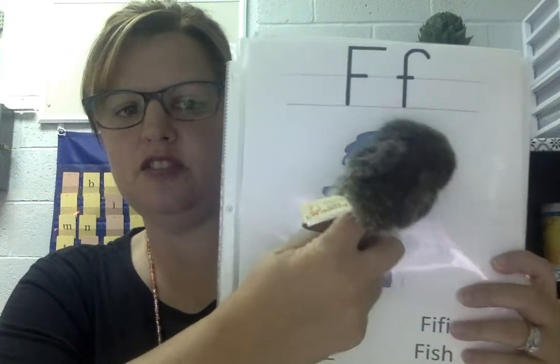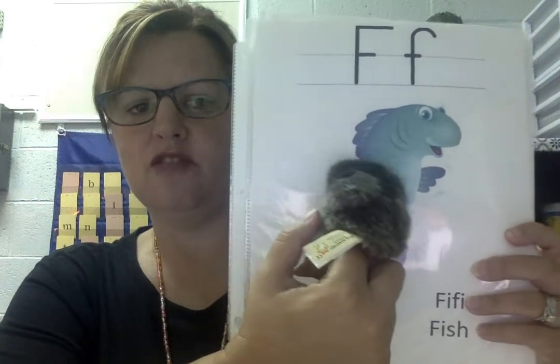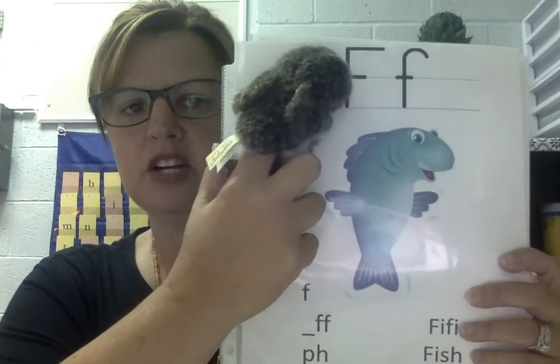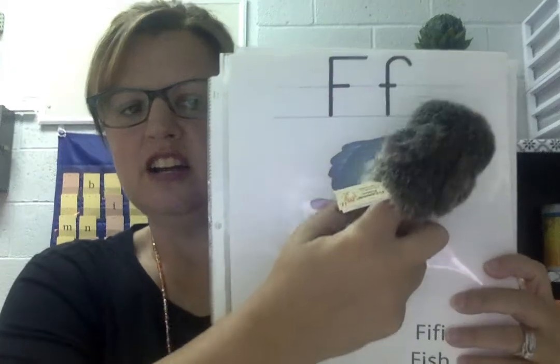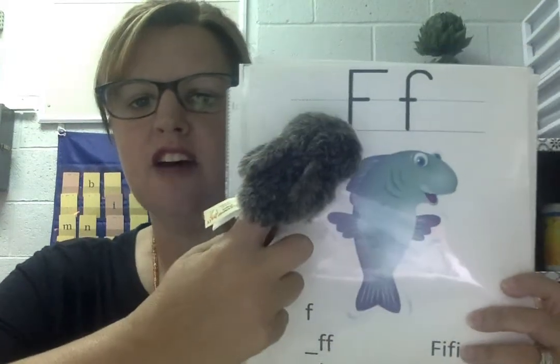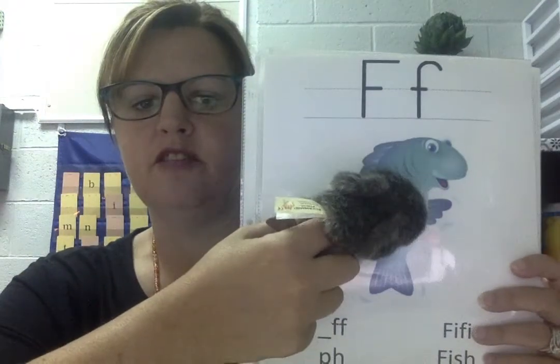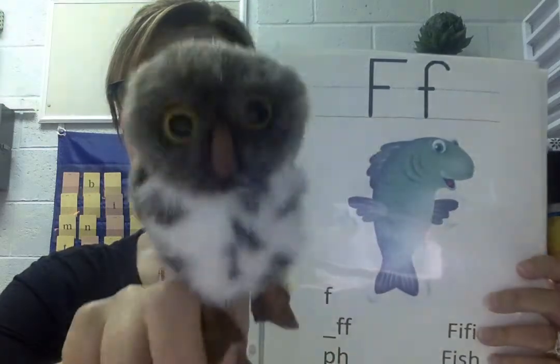Our next friend, Fifi Fish. I notice Fifi Fish is also making the letter F. Her face is hooking down and her fins are crossing around. Again, uppercase F is a skyline letter as well as lowercase f. It hooks up to the skyline, comes down to the grass line, and crosses at the plane line. F fish, F fish.